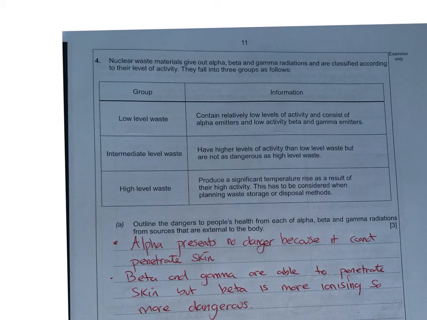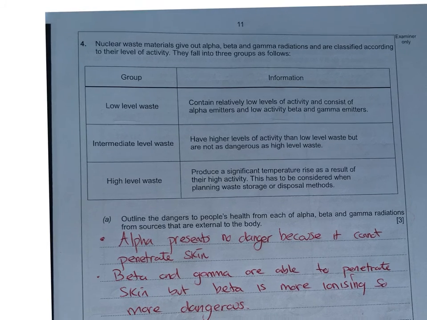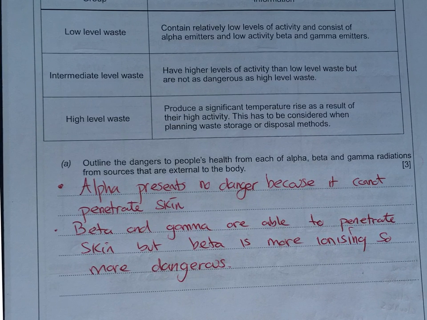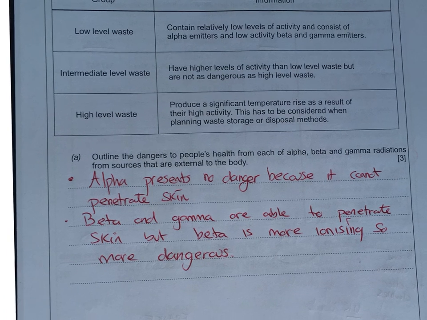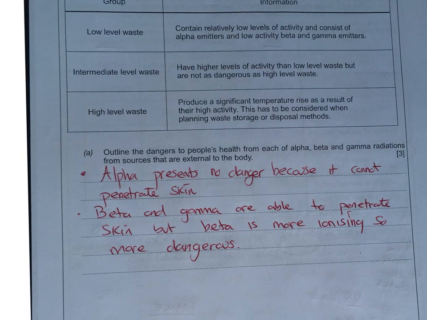So for this one is back on nuclear radiation, and outline the dangers to people's health for each: alpha, beta, and gamma. So I've said alpha presents no danger because it cannot penetrate the skin. But if it did, if we inhaled alpha, or if we consumed it, or if it was injected, then it would be the most dangerous because it is the most ionizing. So it'll do the most damage to our cells and mutate them and mutate the DNA in our cells.